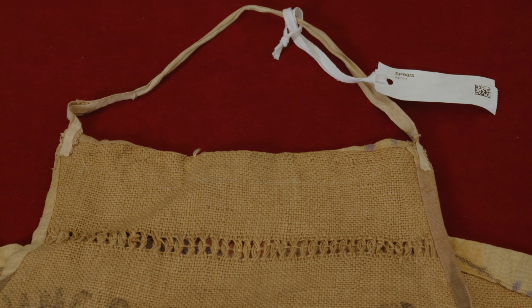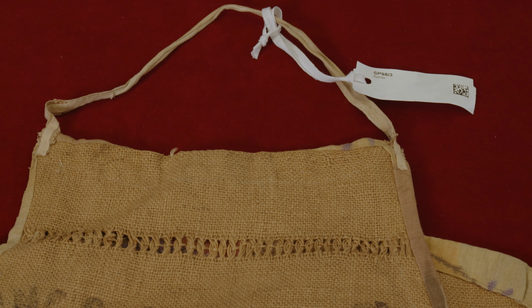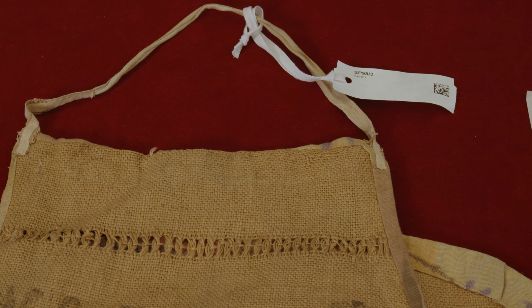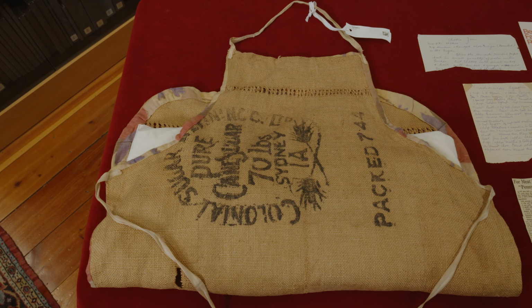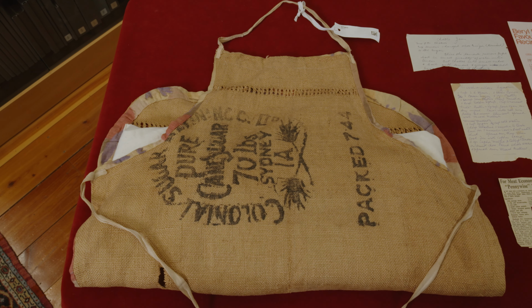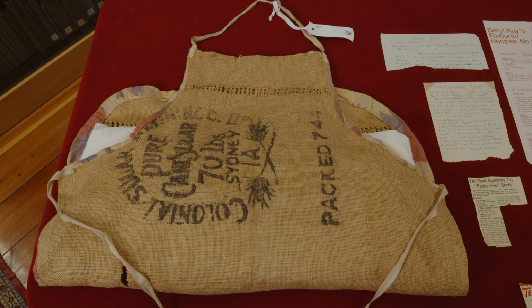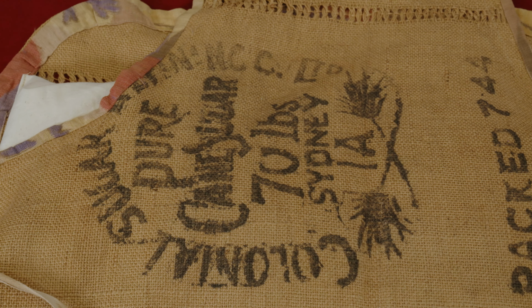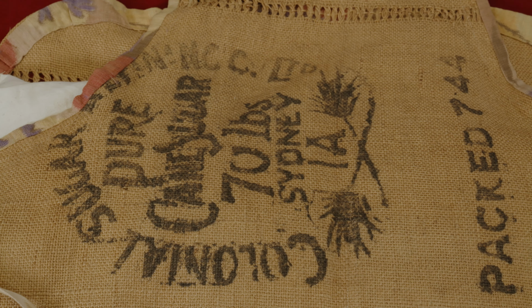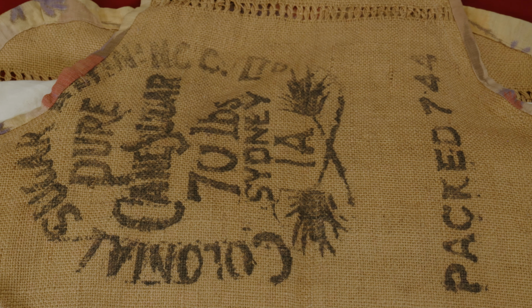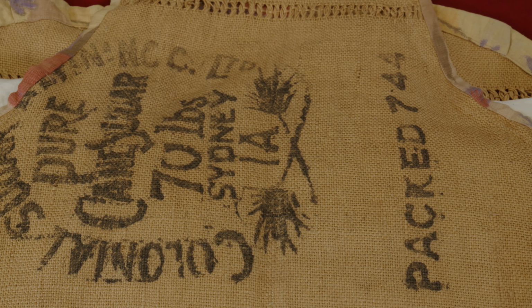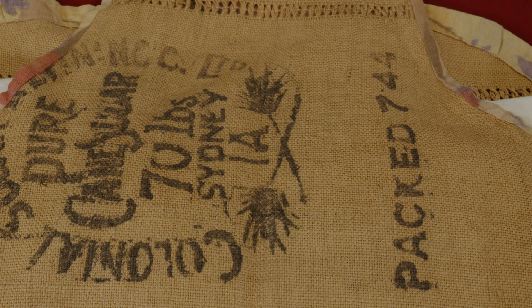In this case, a neck-to-knee apron, we can see it was made by repurposing and embellishing jute hessian from an old sugar sack. The original stamp markings from the sack can be seen on the back of the garment. It reads Colonial Sugar, pure cane sugar, 70 pounds, Sydney, packed 7th, 44. Now these numbers suggest the date the apron may have been made, around 1944.